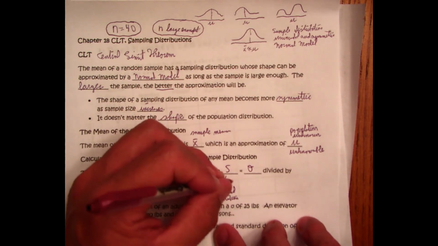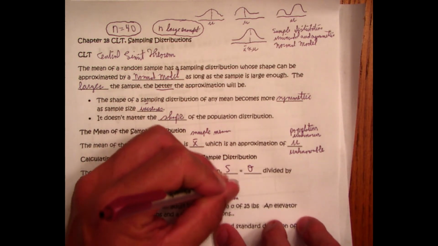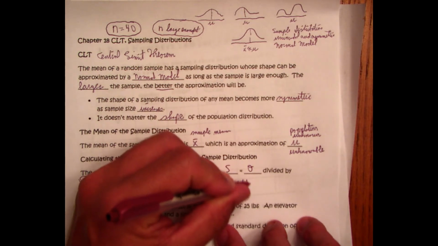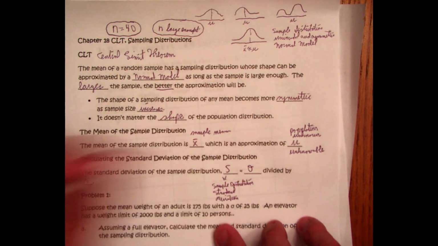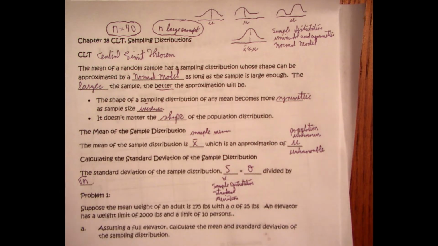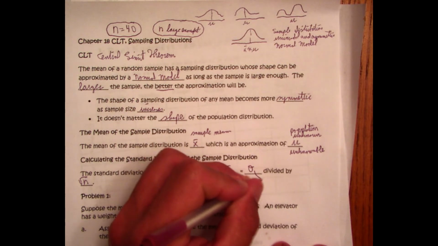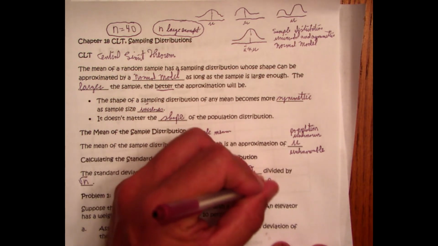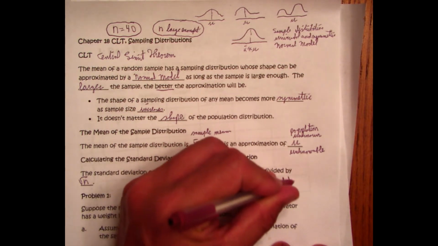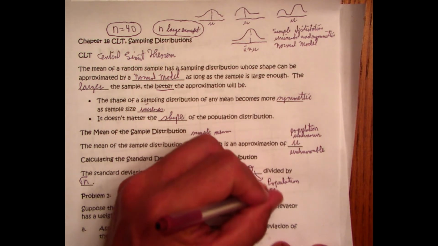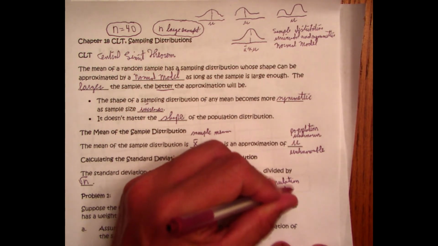It's the standard deviation of the sample distribution. And what's sigma? Sigma is the population standard deviation.